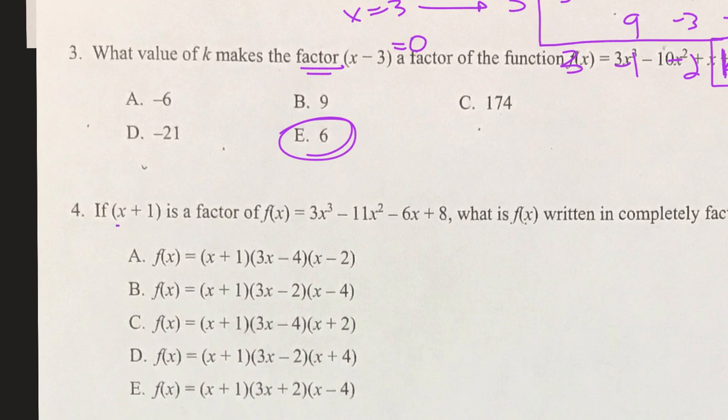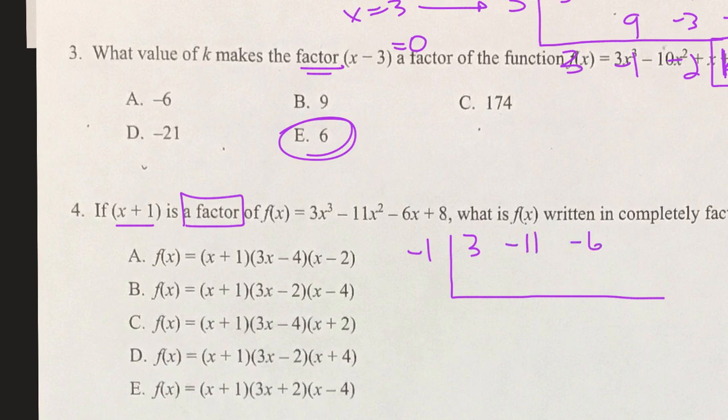Okay, this one says if x plus 1 is a factor, so we're going to use synthetic division on our unfactorable, right, third degree polynomial here, and I'm going to get a quadratic as my answer. Okay, so we have to understand that I'm getting a quadratic. Minus 14, positive 14, positive 8, minus 8, 0, right? Exactly what we were expecting.